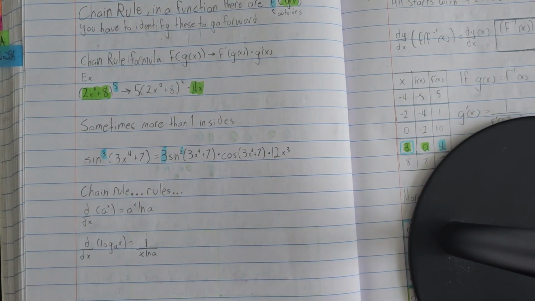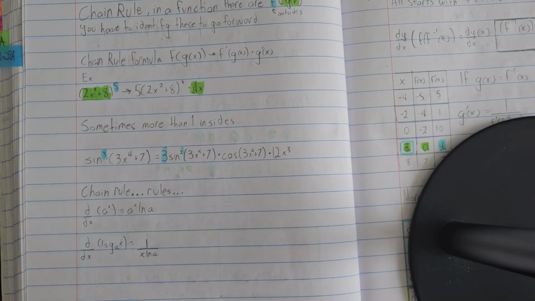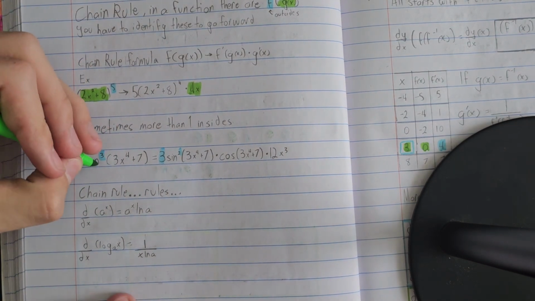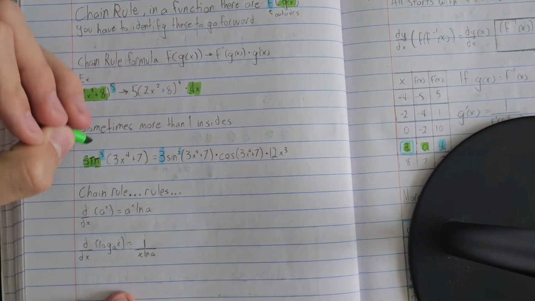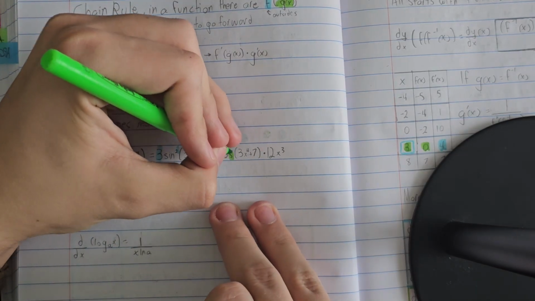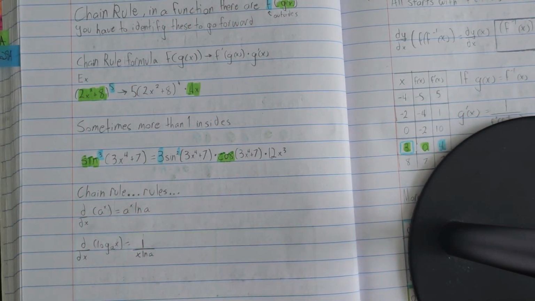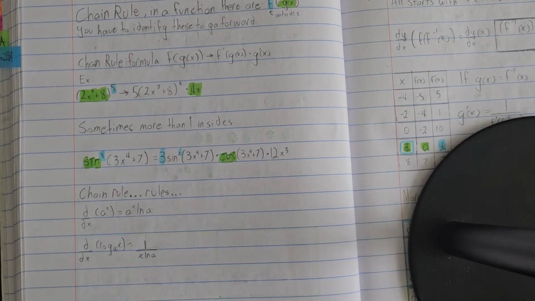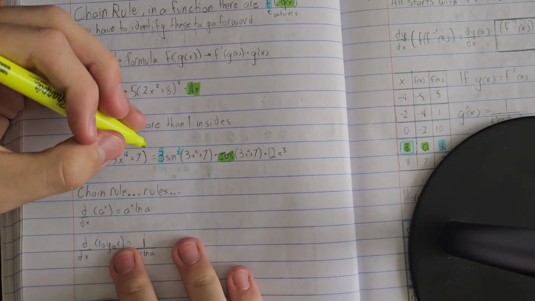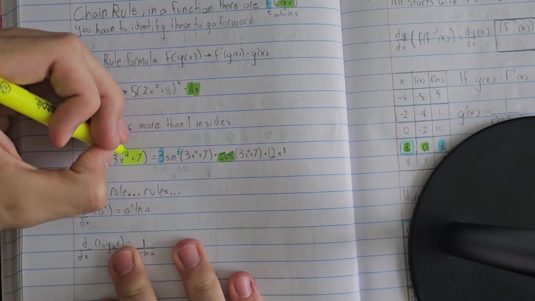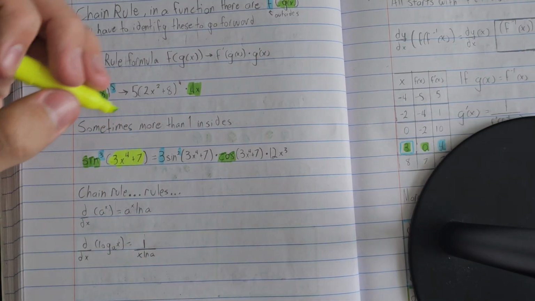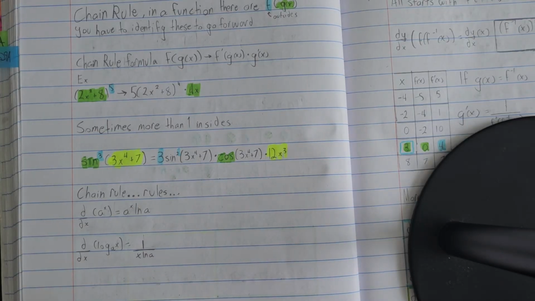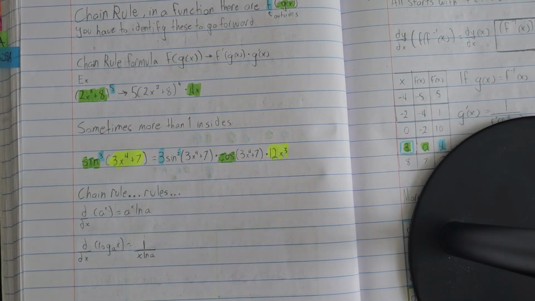Then we're going to talk about the second one, the closest one next to that, which is the sine part. And that's going to get us cosine right here. And then we're going to talk about the third, most inside function, which is this 3x to the power of 4 plus 7. The derivative of that is 12x. That's just how you go about that. It's actually not that bad.